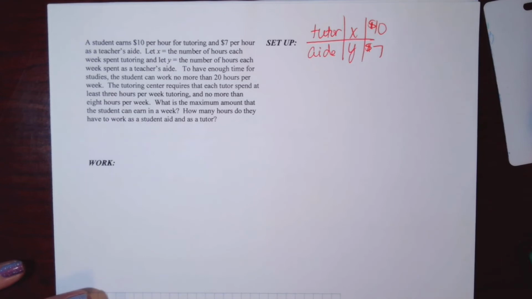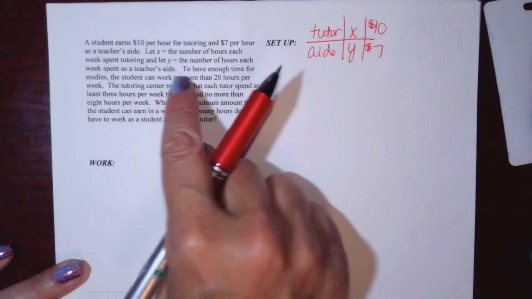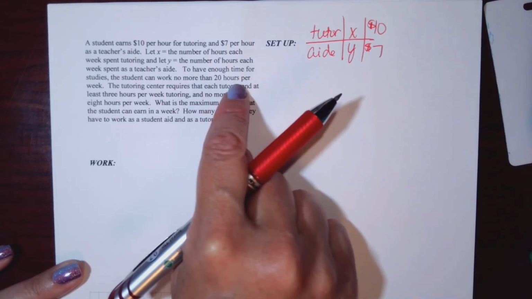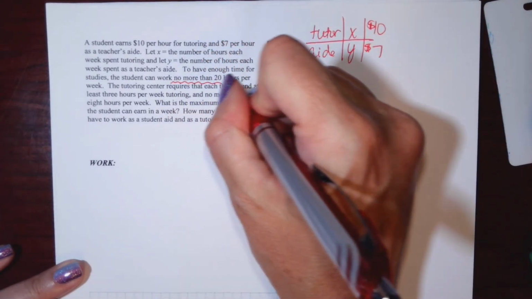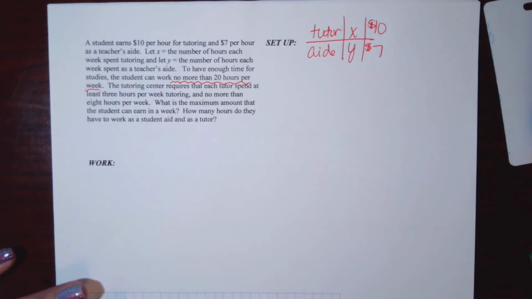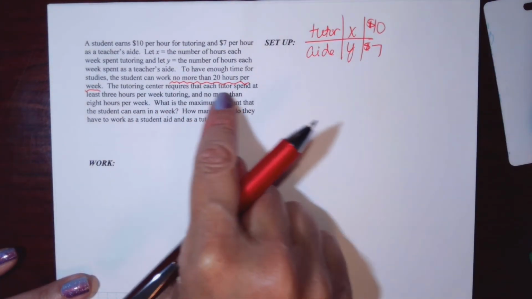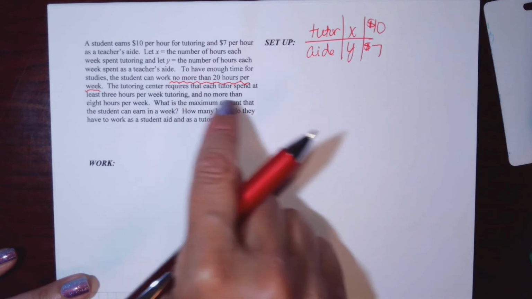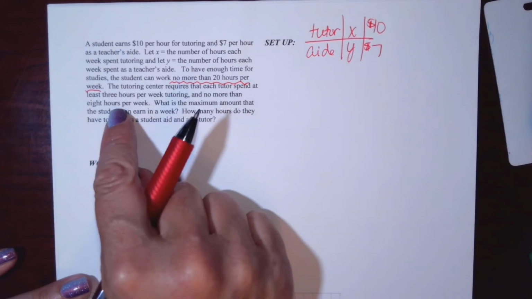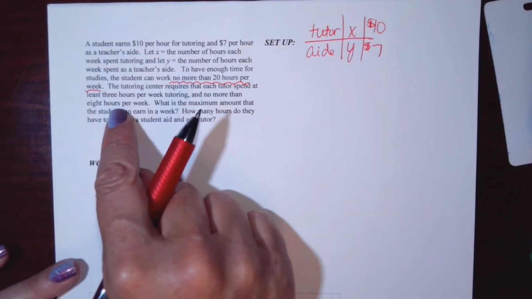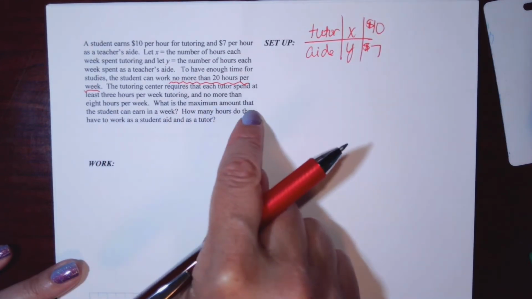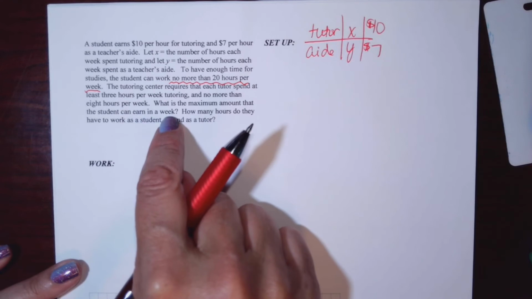That's the information I have so far. To have enough time for studies, the student can work no more than 20 hours a week. So there's a constraint. The tutoring center requires that each tutor spend at least 3 hours a week tutoring and no more than 8 hours a week. So we have a lower limit and an upper limit on the number of hours you can tutor. What's the maximum amount that the student can earn in a week?